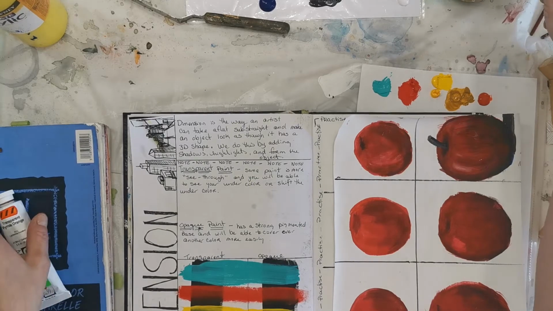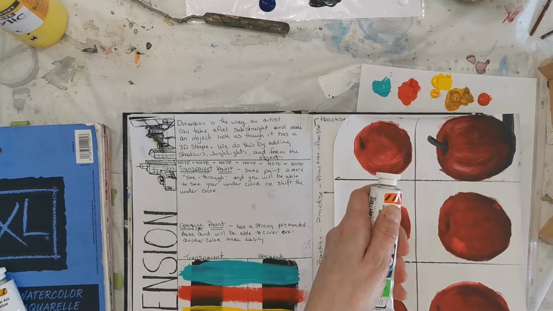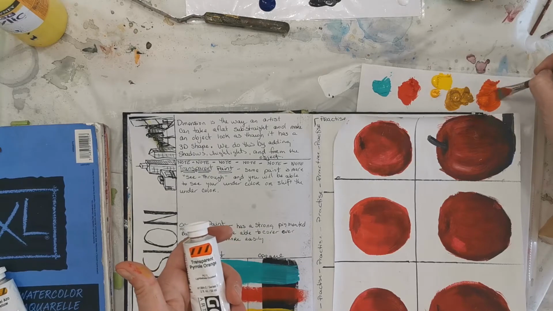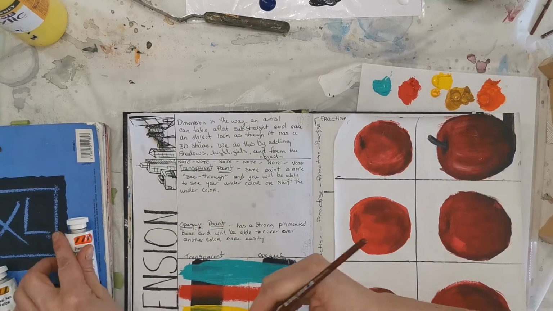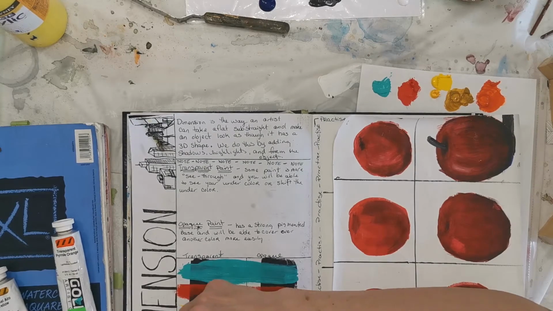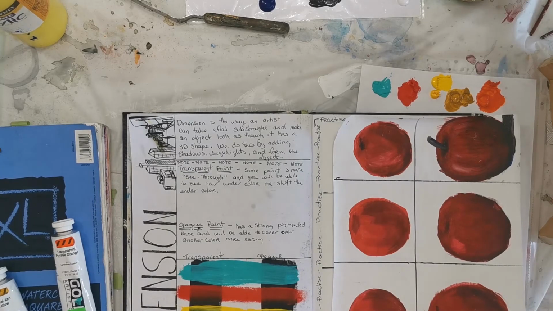Okay, the last color is very transparent. It is the most transparent color that I have. And so this is the transparent Pyro Orange. We're going to do the same thing as we did. So we're going to do the last line. Okay. Now you can see that orange is not really showing up over top of the black as compared to the green up here.